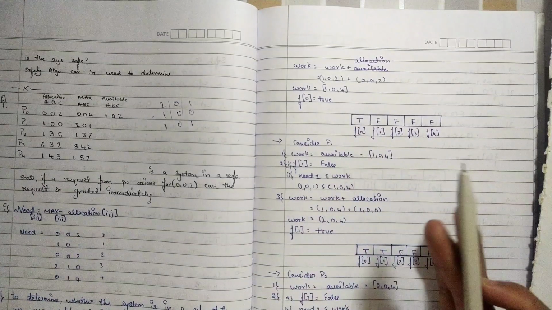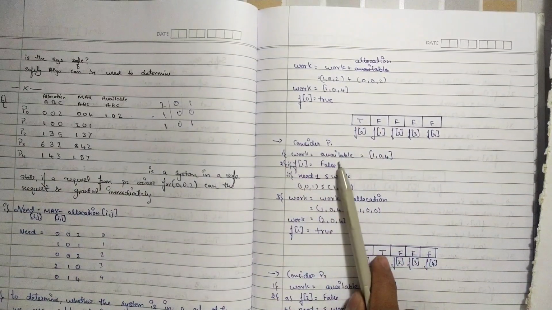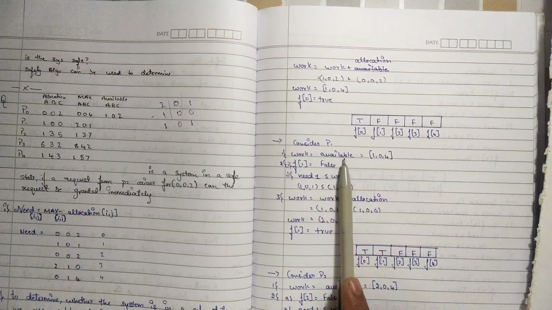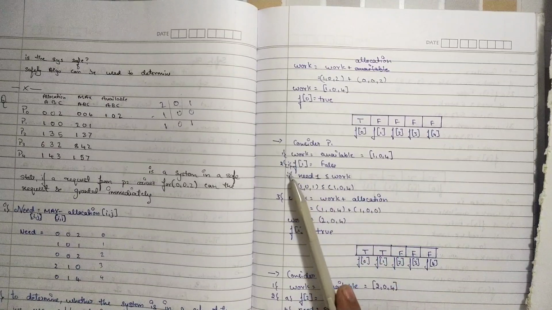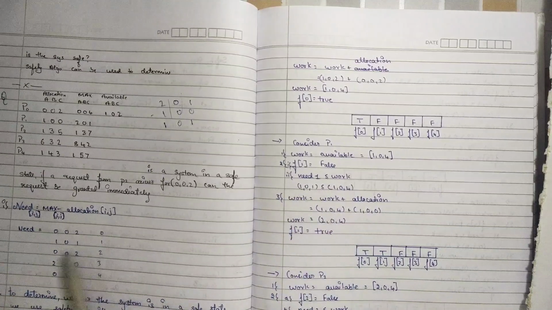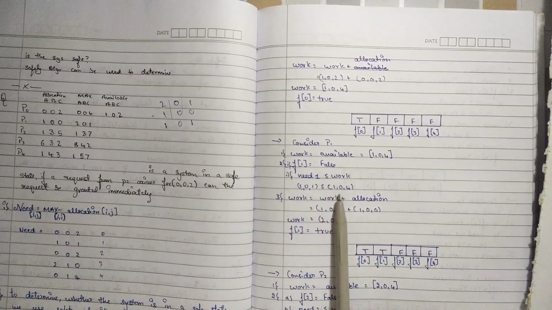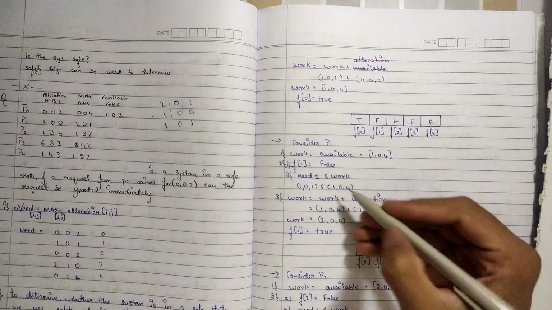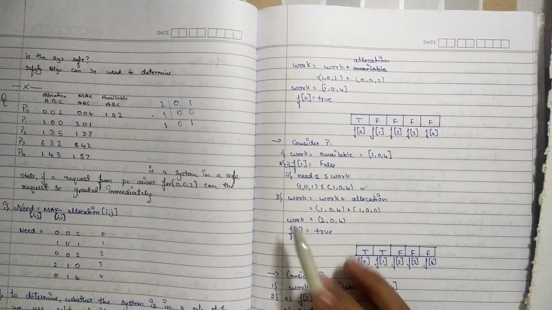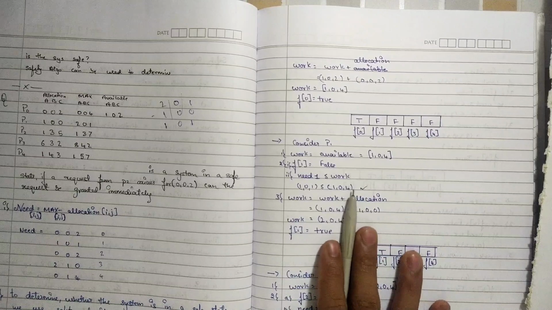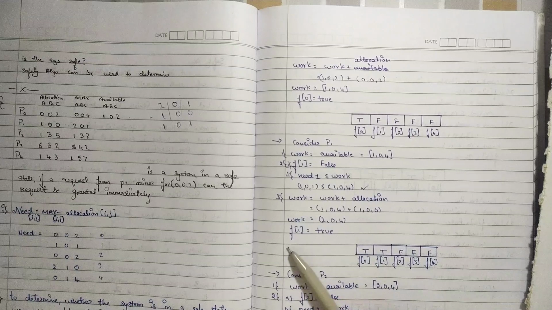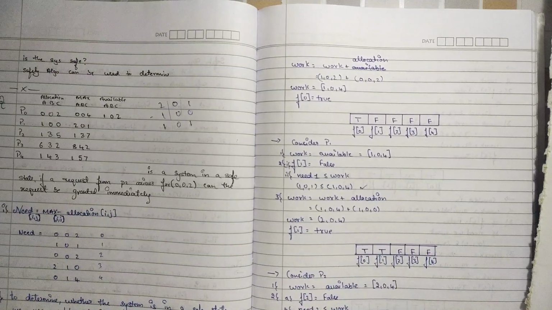Now consider P1, same thing. Now I will say work equals available. Through the help of work, we updated the available, that is nothing but 104. So if f of 1 is false, then what does it check? Need of 1, which in the need matrix is 102. What is your work? 104. So it satisfies the condition: 1 equal to 1, 0 equal to 0, 1 less than 4. So now work equals work plus allocation. What is the allocation of P1? 100. We add that 100 to this 104, that becomes 204, and we make this f of 1 true. So two things become true now.